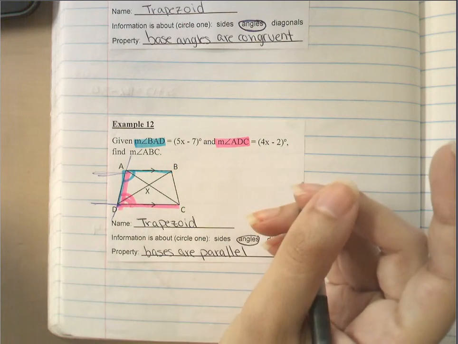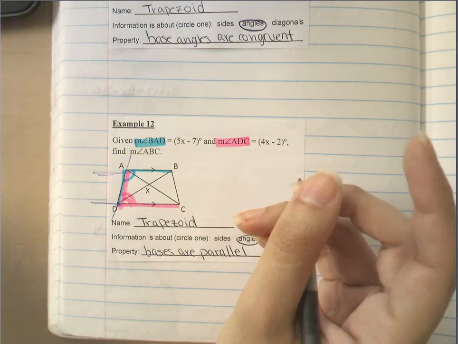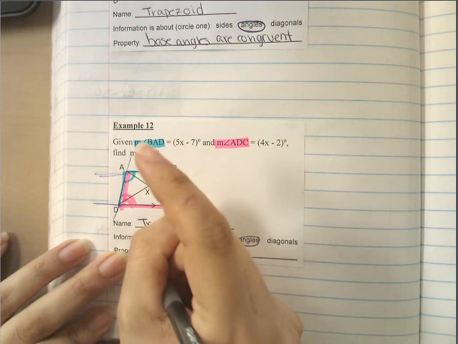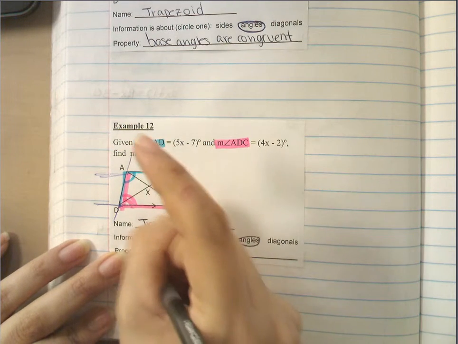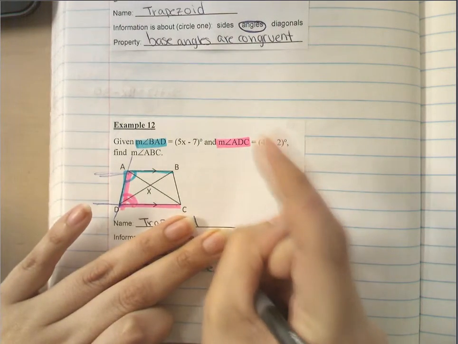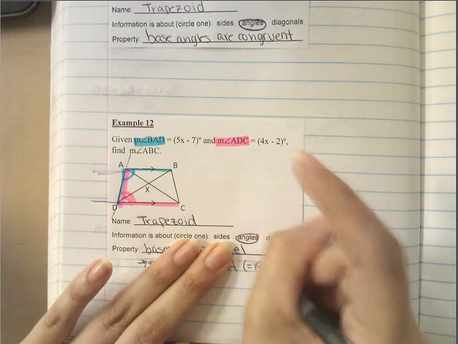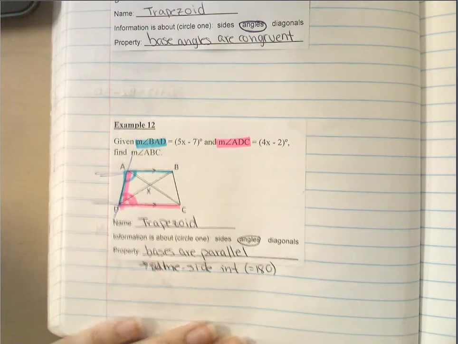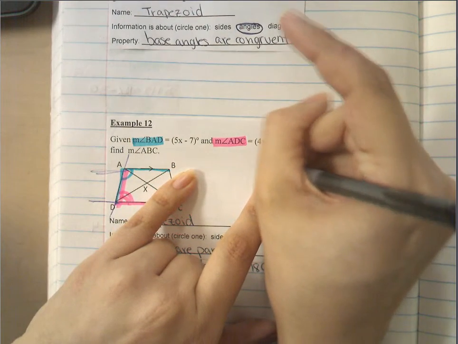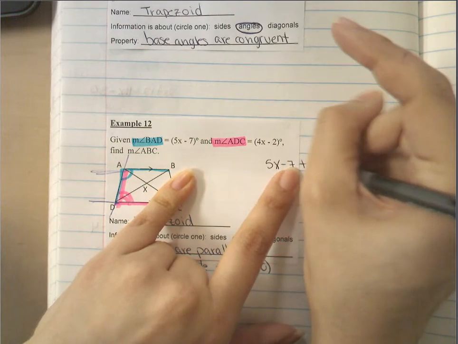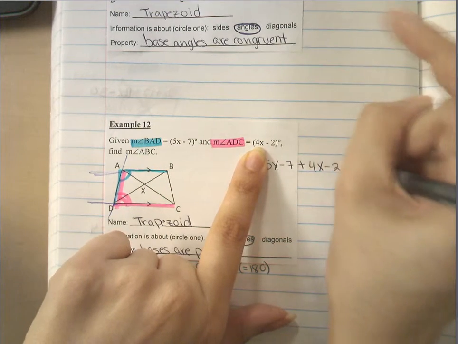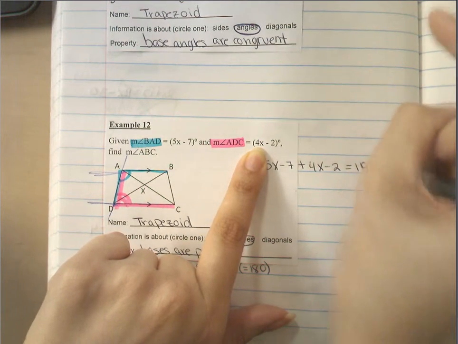And so that would mean that those two angles are same side interior, I'm sorry. Same side interior. And so that means that they're supplementary. They add up to 180. So for this problem, I have to add both of them. 5x minus 7 plus this one, 4x minus 2. And then put that equal to 180.